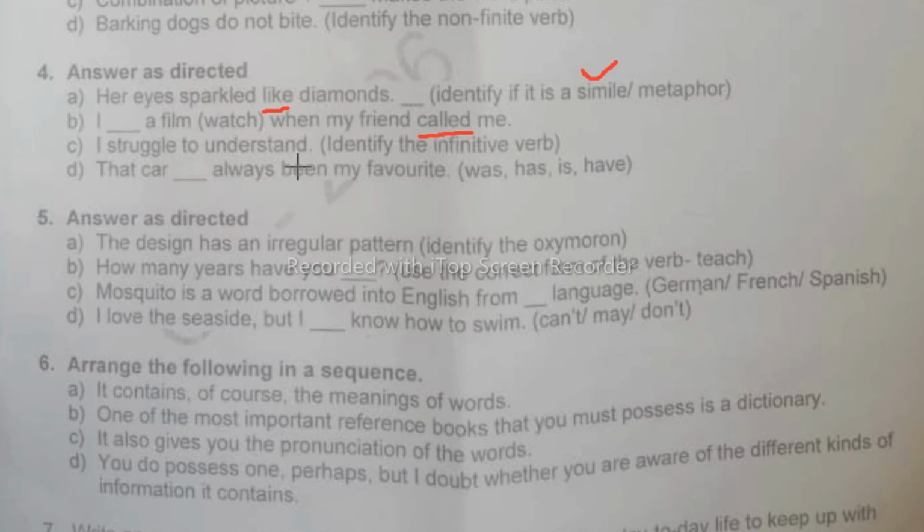Next one: I struggle to understand. Identify the infinitive verb. Non-finite verbs are divided into three, or basically four, but the main three here are infinitives, gerunds and participles. In participles, we have present and past participle. Gerund means "ing", and participle as well. So this "barking" we have done here is a present participle. Now infinitives are nothing but "to" plus V1, like we have here: to understand. I have to go, I have to complete my work, I have to sleep, I have to eat. So "to" plus V1 would be infinitives.